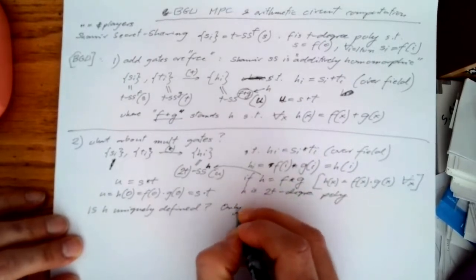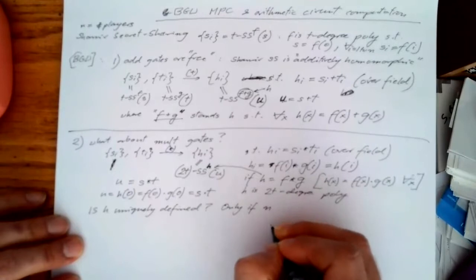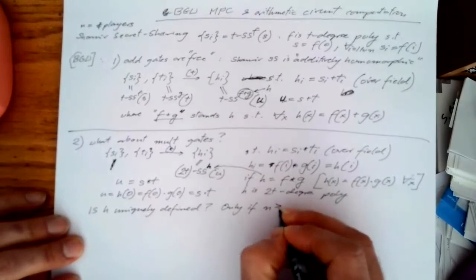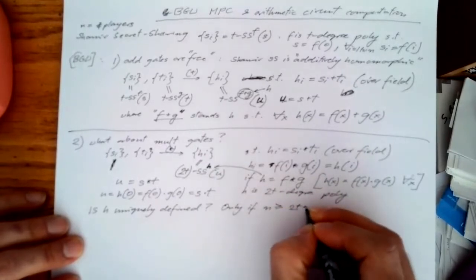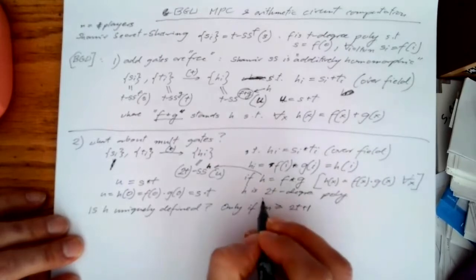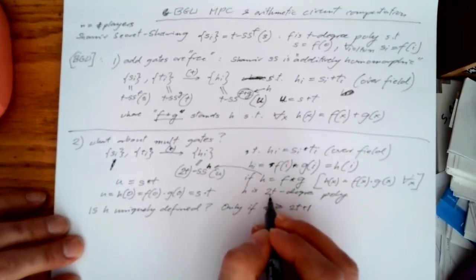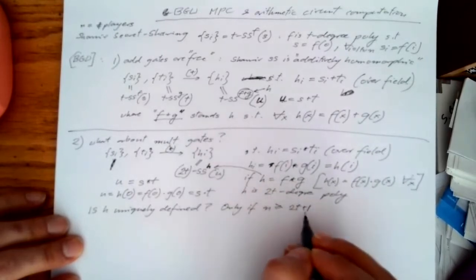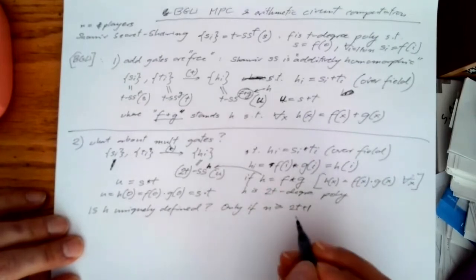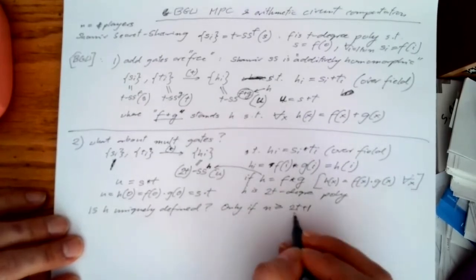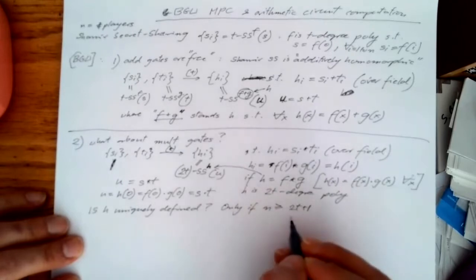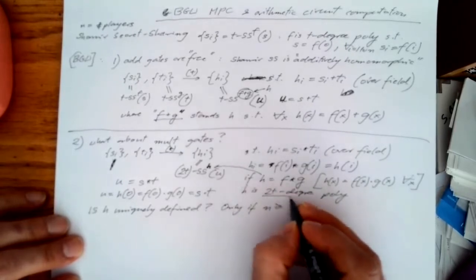Well, only if the number of players is at least 2t plus 1, because if h is a 2t degree polynomial and n is smaller, then we don't have enough shares.